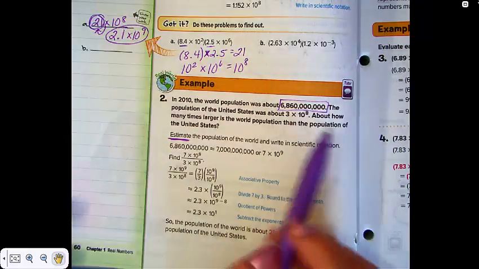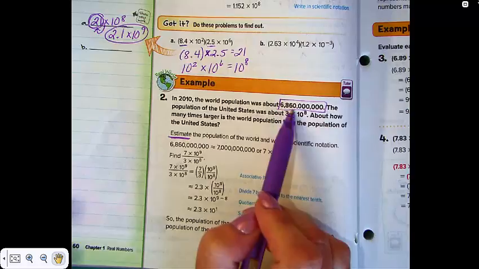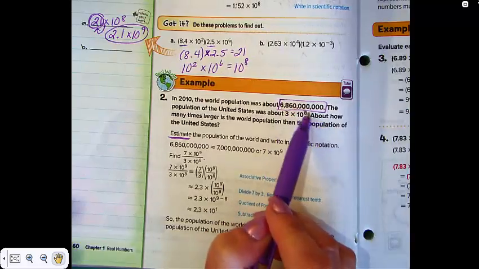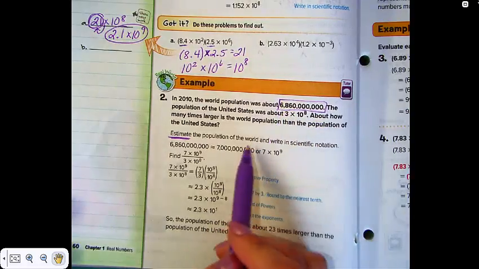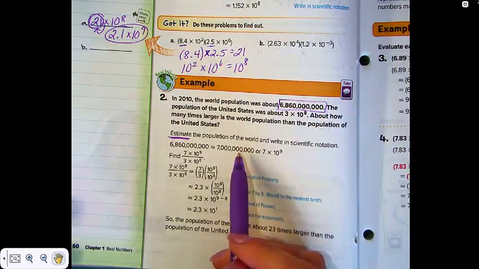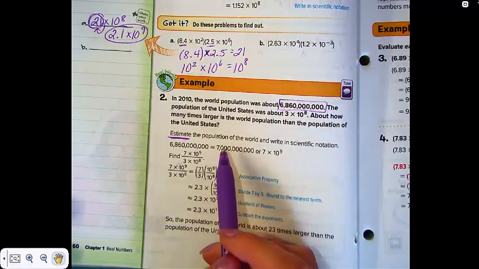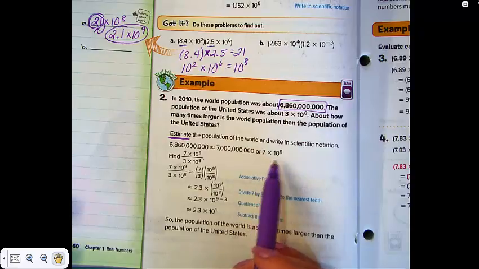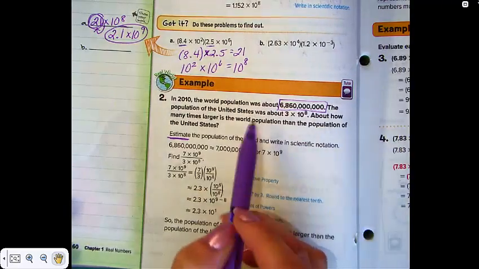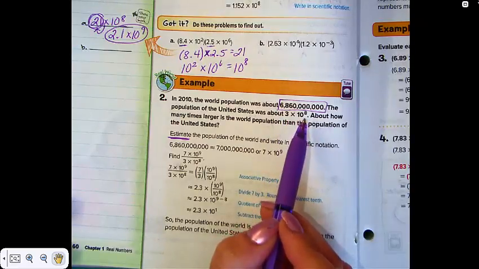So I would probably want to round this to the nearest billion. So right now it's at 6,860,000,000. And I want to find the nearest billion, which would be 7 billion. It's about 7 billion. And if I saw how many times I had to move my decimal point over, that would be 1, 2, 3, 4, 5, 6, 7, 8, 9. So it would be 7 times 10 to the 9th. And I am taking that times 3 times 10 to the 8th.